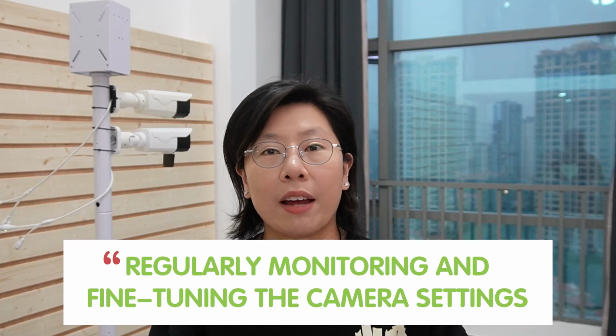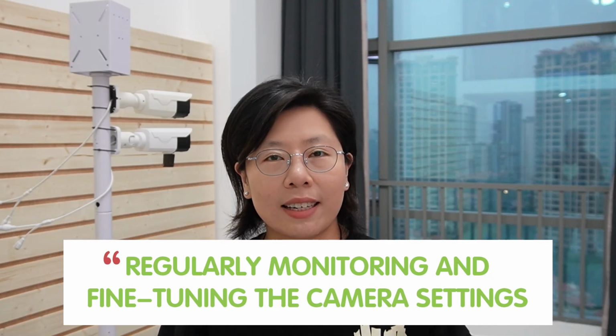Troubleshooting tips include checking for lens cleanliness, ensuring the lens is securely mounted, and reviewing the environmental factors that may impact the image quality. Regularly monitoring and fine-tuning the camera settings is needed to maintain optimal pixel density and surveillance performance.